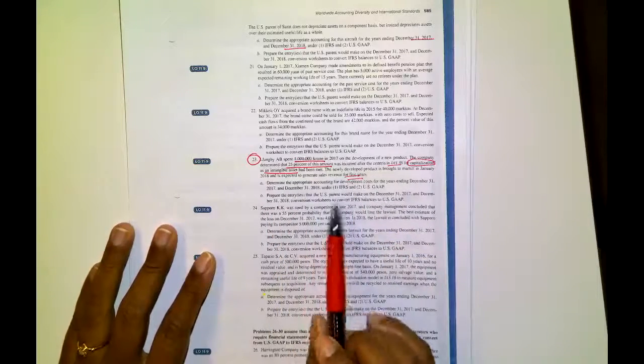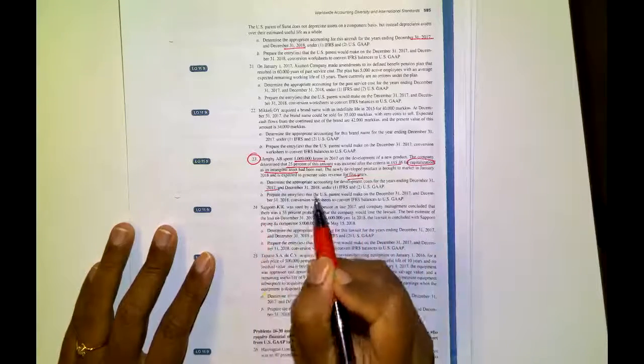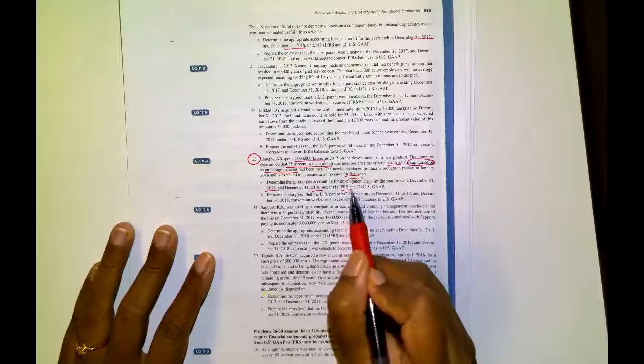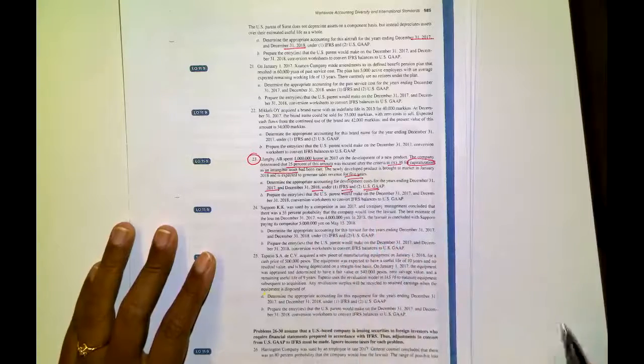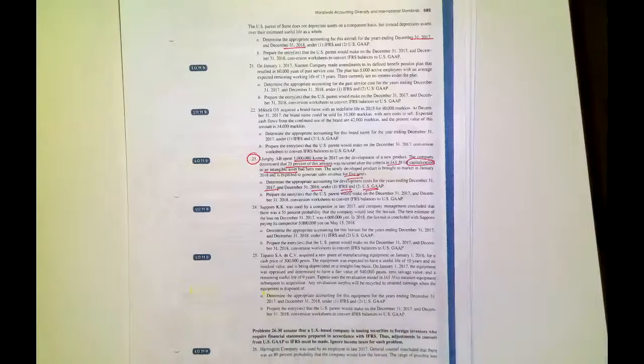What you need to do? First, I'm going to show you the journal entry for 2017 and 2018 under both methods, IFRS and US GAAP. Then I'll show you the conversion entry for both years. What if you do the conversion at the end of 2017? What if you do the conversion at the end of 2018? So let's do the journal entries here.